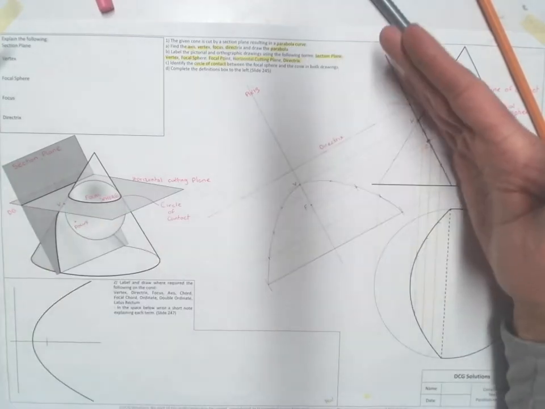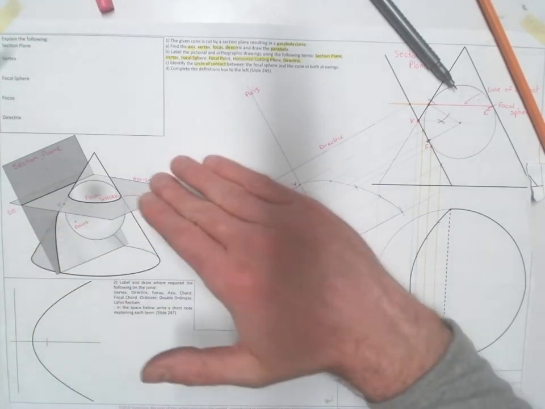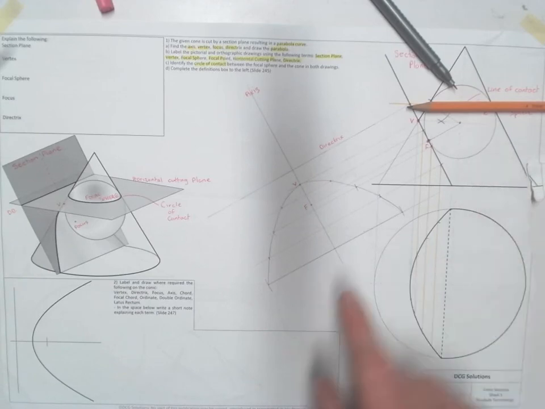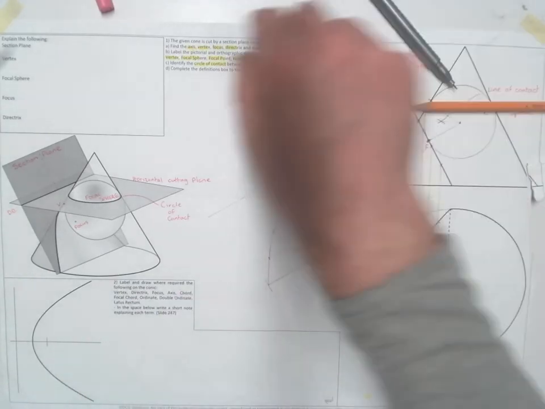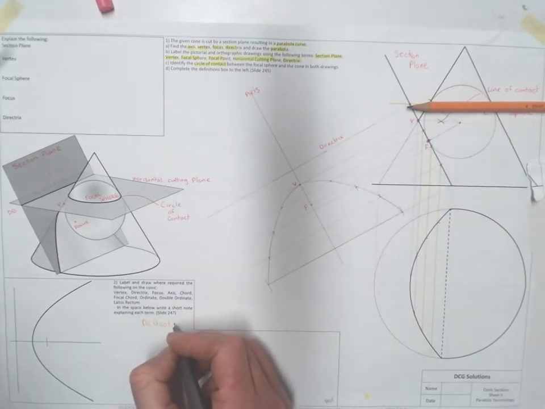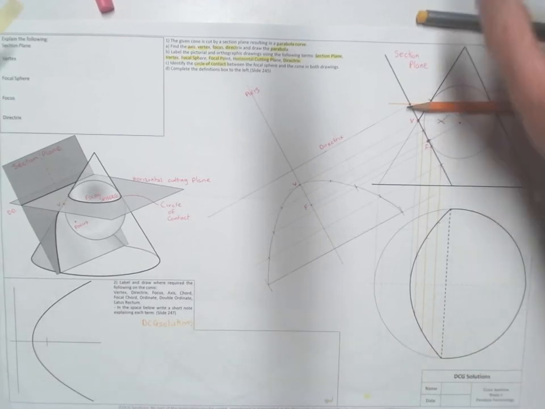Understand the section plane is over here. Your line of contact is your horizontal cutting plane also. That's extended on to get your directrix. And then I want you to answer question 2 using DCG solutions. So use DCG solutions to answer that question. Alright, so I'll stop the video.